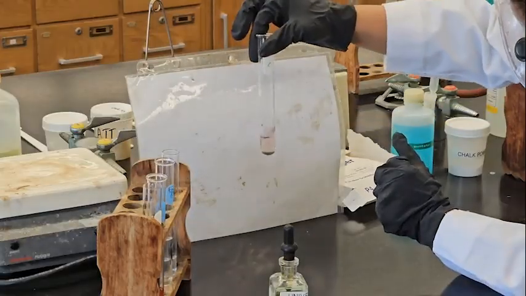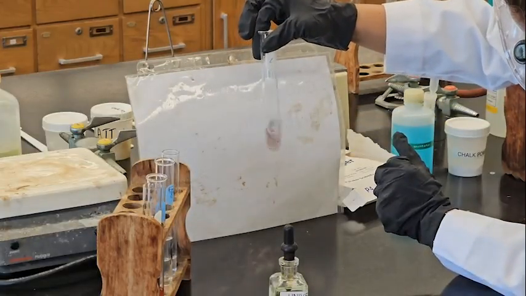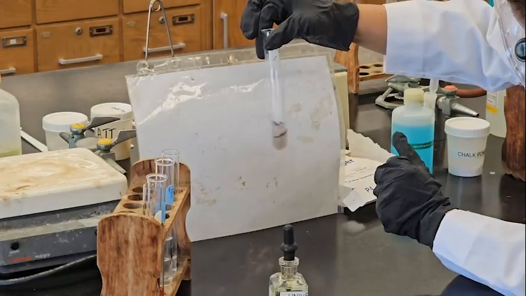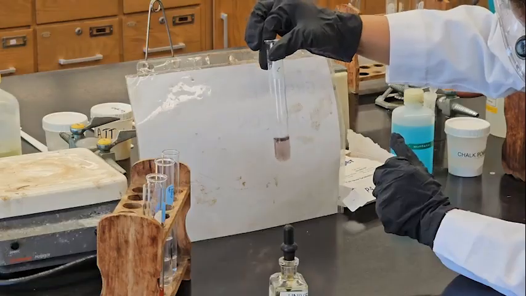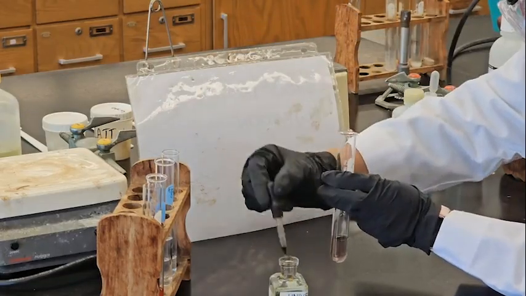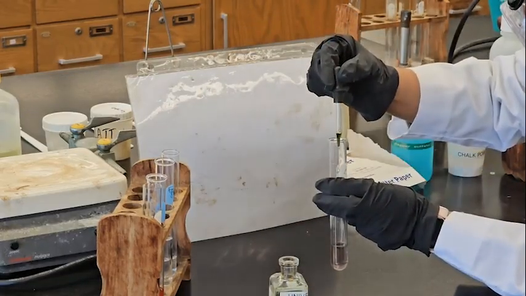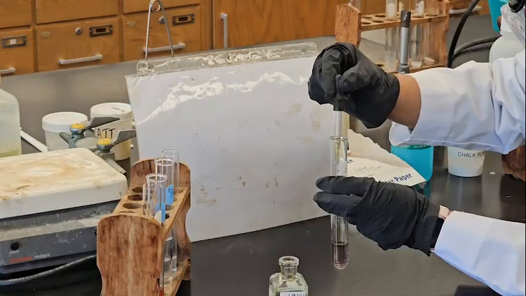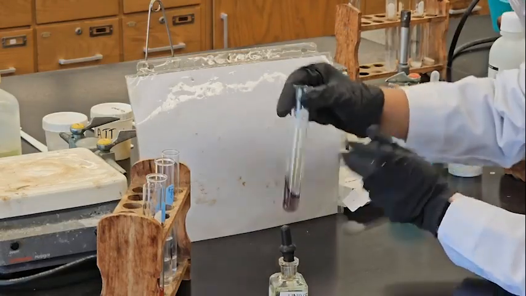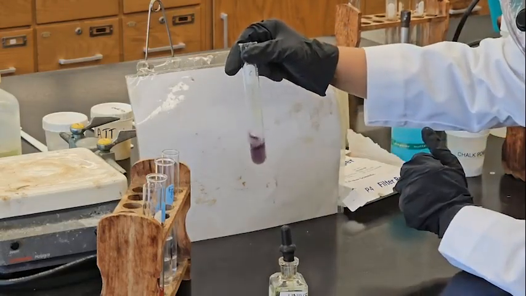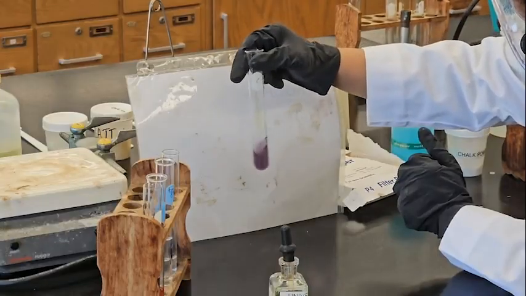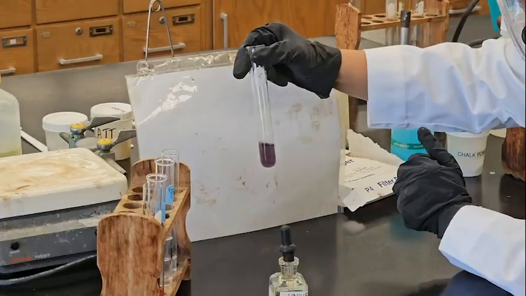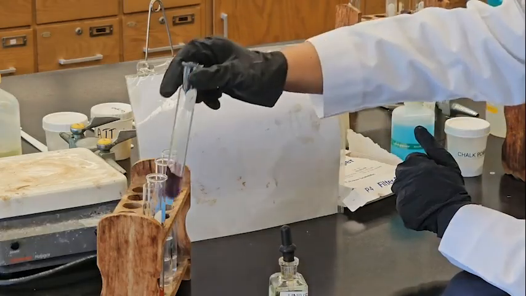The next one, carbon. It's kind of greenish black. Indicator, one. Violet, right? Kind of.